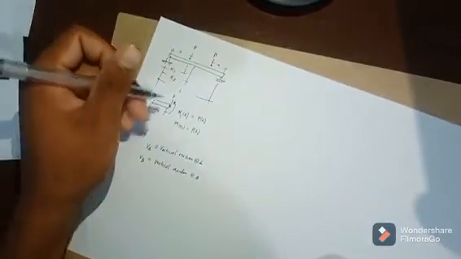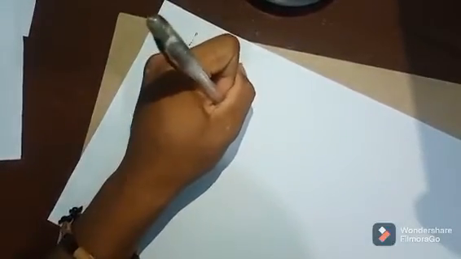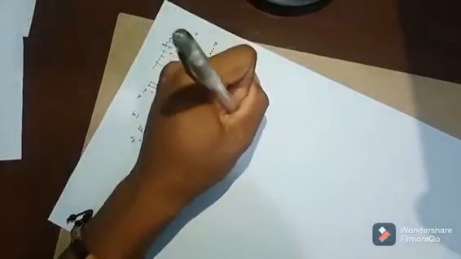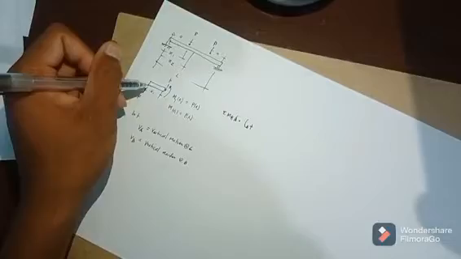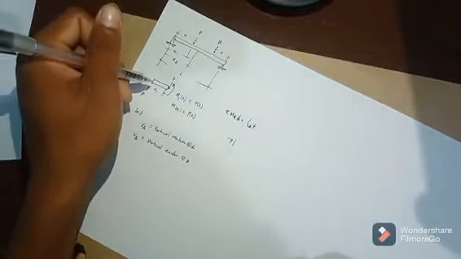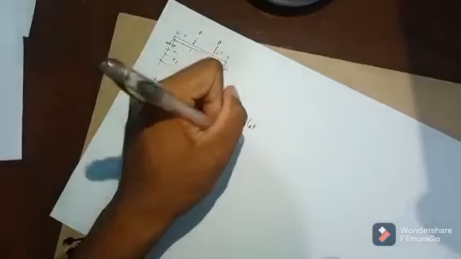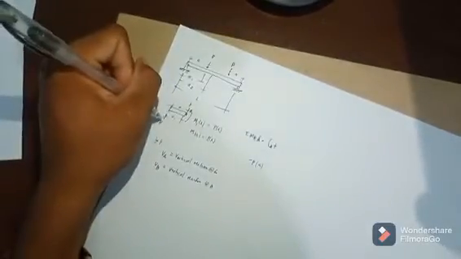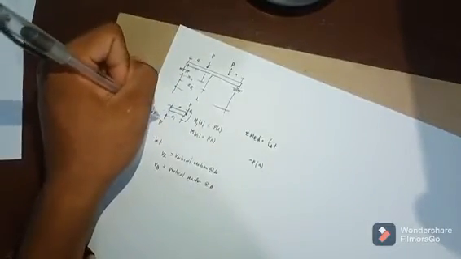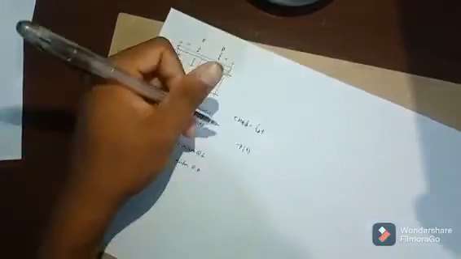Taking the moment, summation of moment at A is equal to 0, and all counterclockwise is positive. So we get P, which is rotating clockwise, so negative P times the perpendicular distance, which is a. So negative P times a.